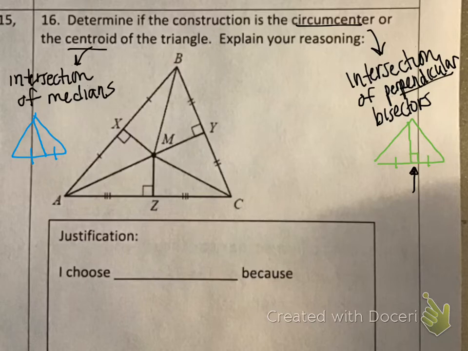If it's the centroid, you would see the intersection of the medians, which means it starts at the vertex and it drops all the way down to the opposite side and cuts the opposite side into two equal parts with no 90-degree angle. If I look at this picture, I notice that the 90-degree angles are present, and therefore this is the circumcenter. It's the intersection of the perpendicular bisectors.